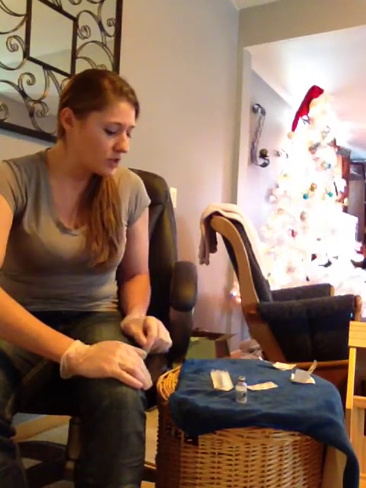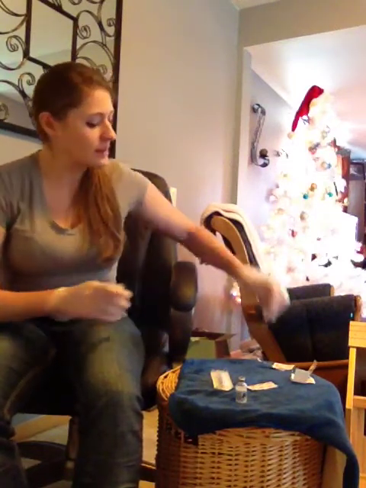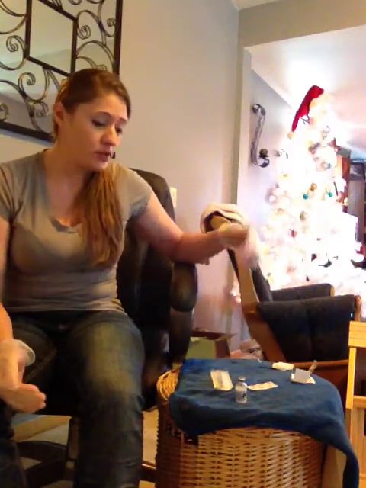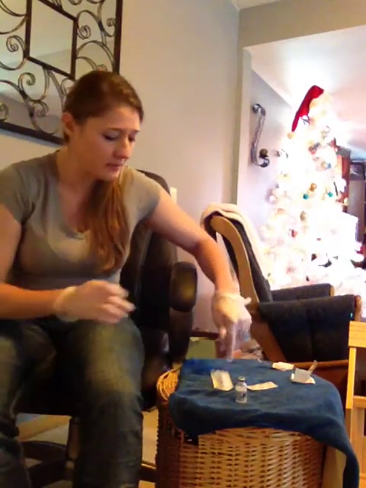The next thing that we're going to do is clean the area that we are going to be giving the injection into. So you want to take your alcohol swab and swab for 30 seconds in a circular motion or back and forth. It doesn't matter as long as it's about 30 seconds. And we're going to wait for that area to dry, because you do not want to give an injection into an area that has wet alcohol on it, because it can cause more irritation to the injection site.